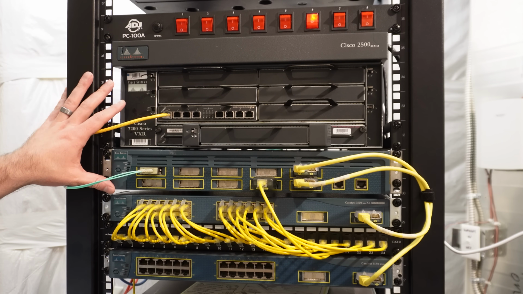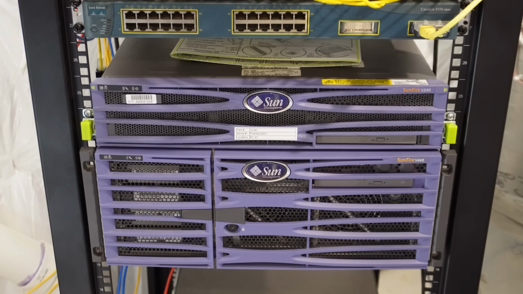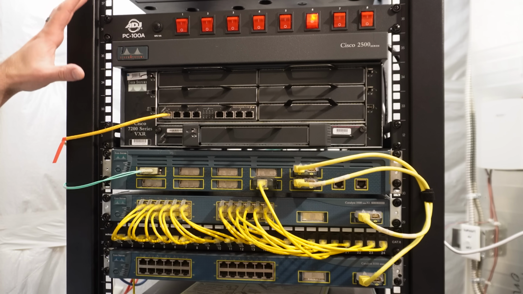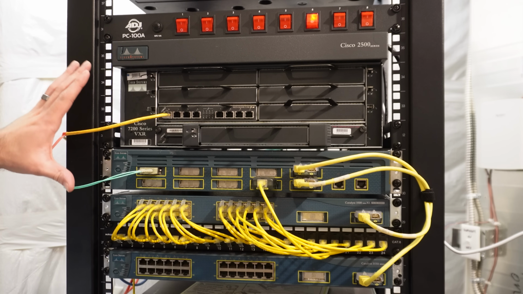This is the retro rack. At the bottom, I've got some bitchin' IBM P5 gear. In the middle, of course, we've got some Sun Microsystems Sunfires all racked up. And then right here is the heart of the operation. We're a Cisco shop, as you can see, for better or worse.